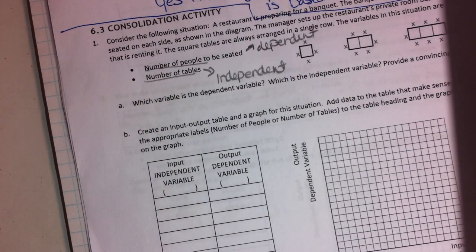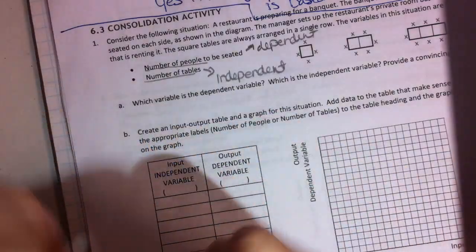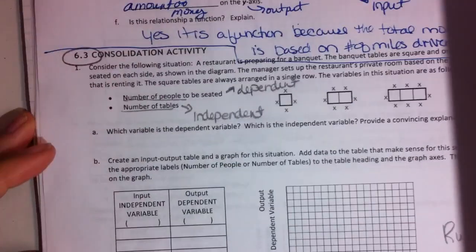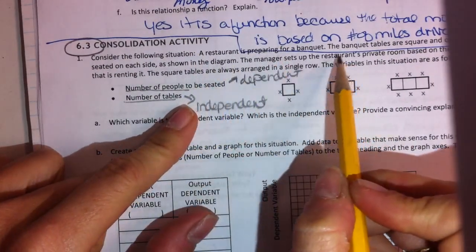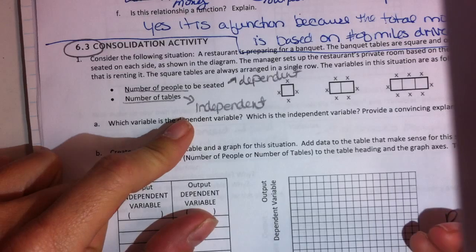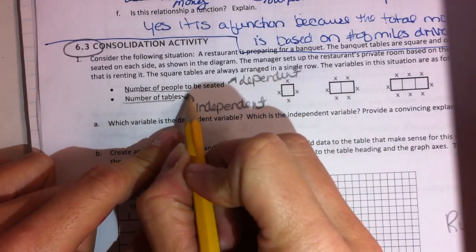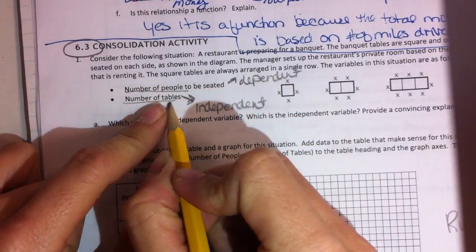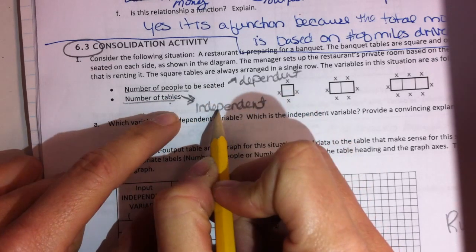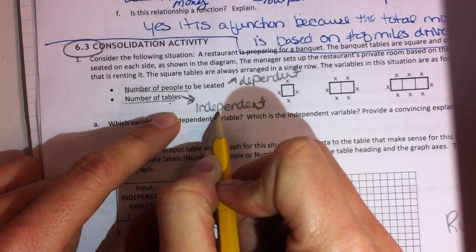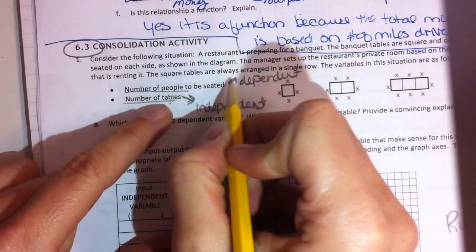Okay, guys, so for section 6.3, we didn't get it done in class, and so you had to finish your consolidation activity at home, and I wanted to give you some help. So we already read through this and said that there's a banquet going on and the manager has to set up tables. The variables are the number of tables that he's going to put out and the number of people that can be seated. The number of tables determines, or is in charge of, how many people can sit down.